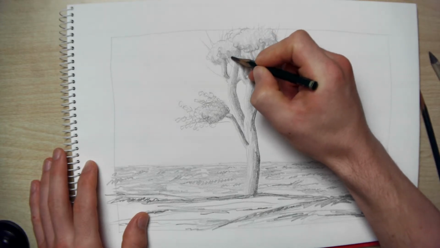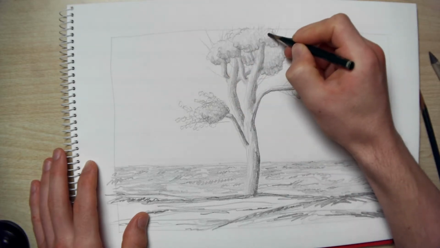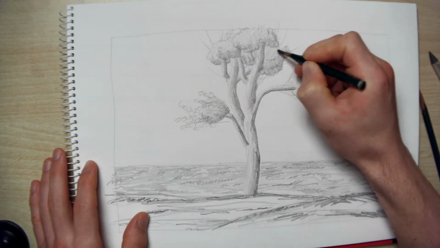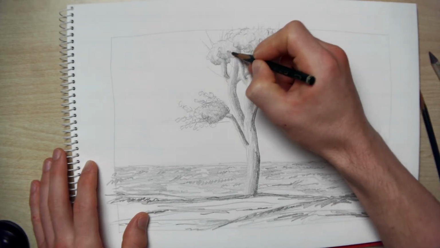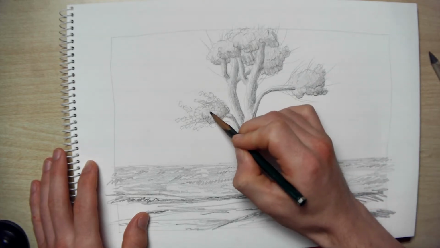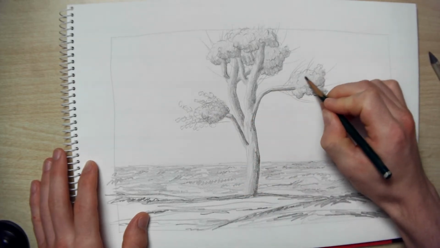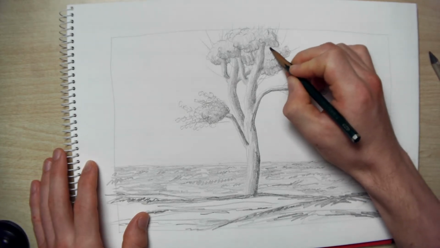Down here and up there and down here. Let's have some more details in here. Maybe like so.